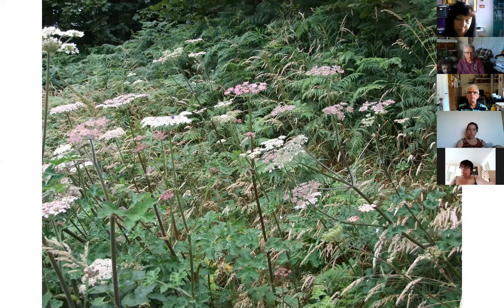Next big family. This is the carrot family, and it's referred to as the umbellifers because if you look there in the middle, the flower has little spokes like an umbrella going up with the main flower stem where the handle would be.